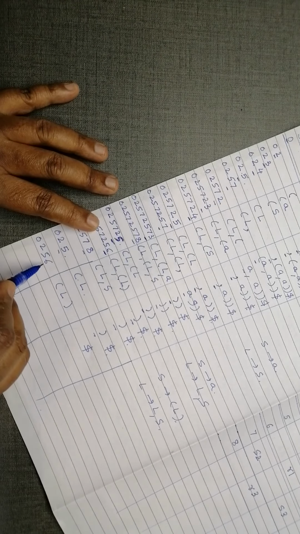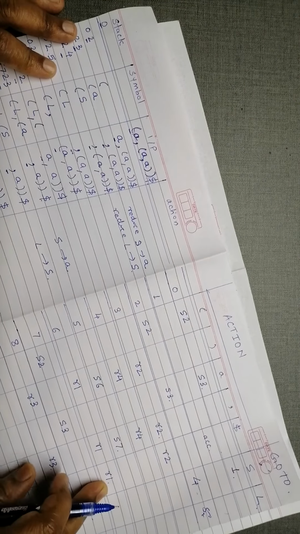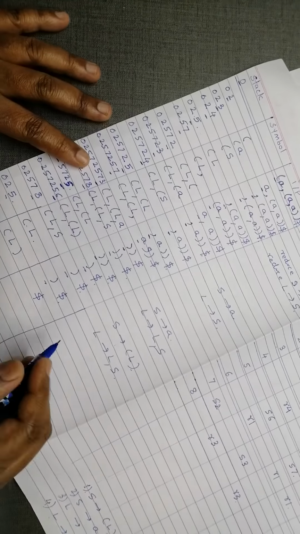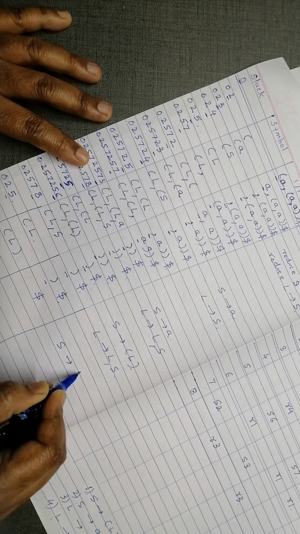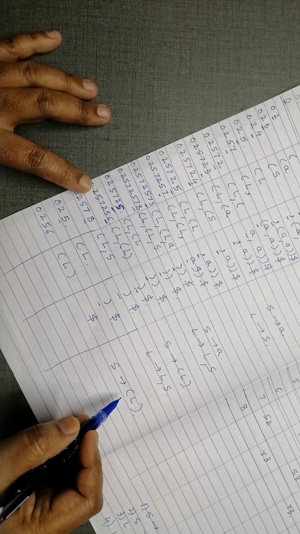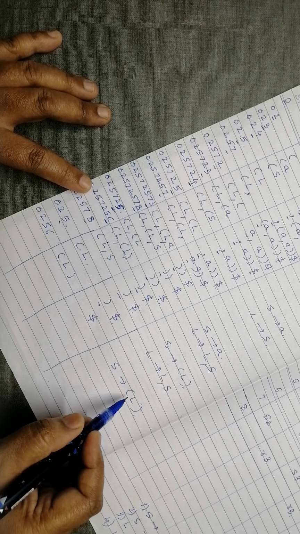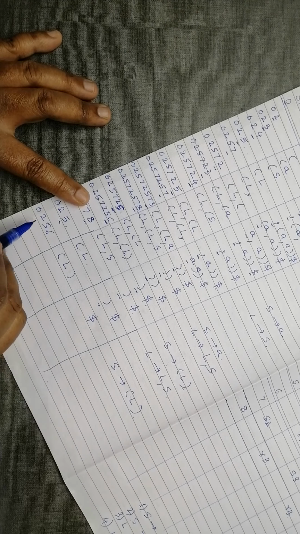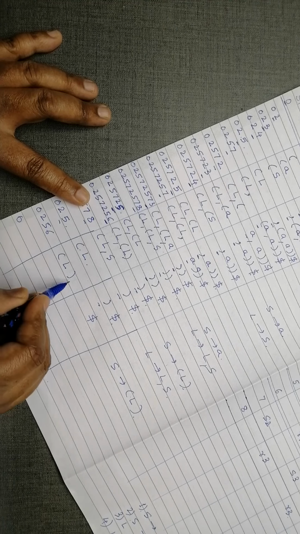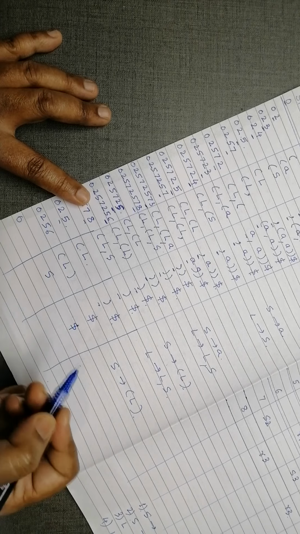Now I need to refer to 6 and dollar in this. 6 and dollar, which is reduced by rule number 1. Rule number 1 is S gives within bracket L. So I have to pop out the 3. So what remains is only 0. And this is replaced by S and this is replaced by dollar.